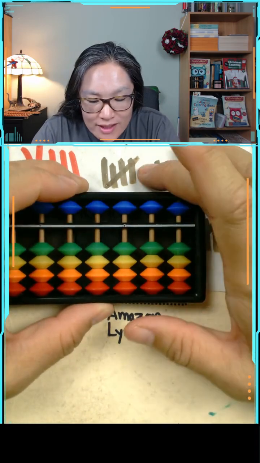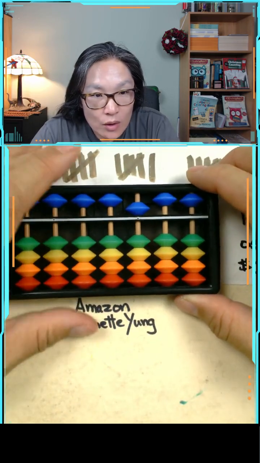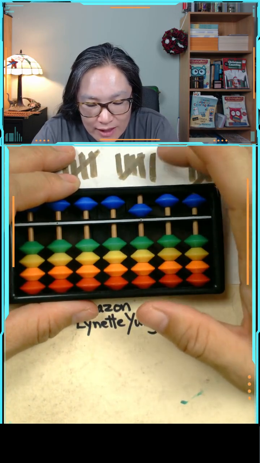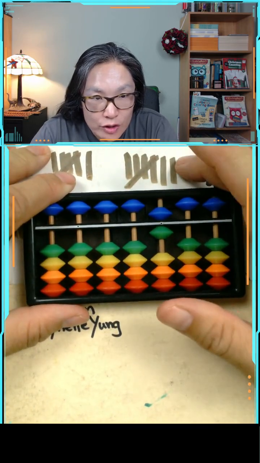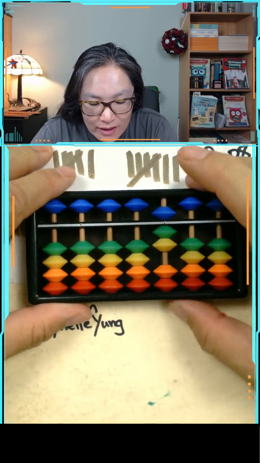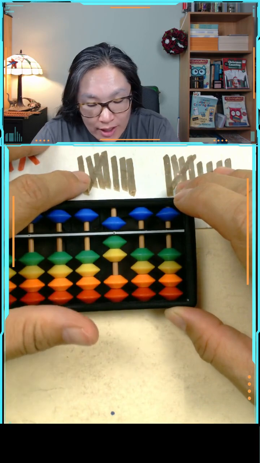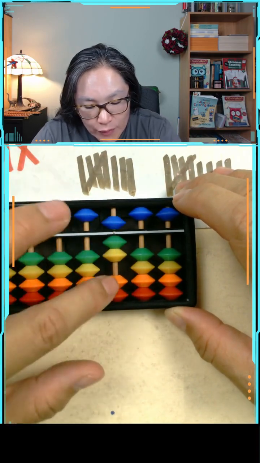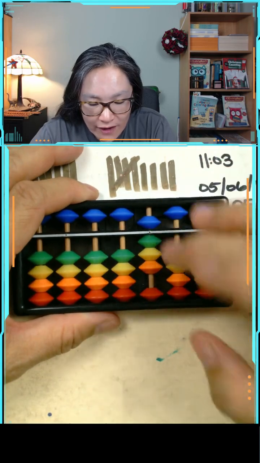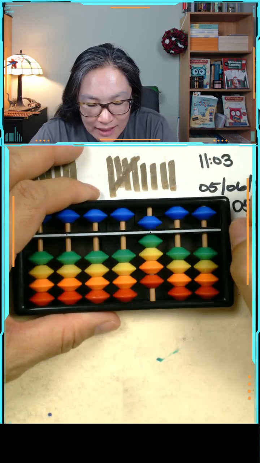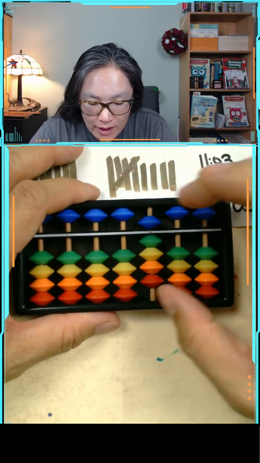All right. So this is 5. 5 with the slash just means the top bead. Then we have 6: 5 is a slash, plus 1, so 5 plus 1 is 6. We have 7: 5 plus 2 is 7. Then 8: 5 is the slash, and then 3. 1, 2, 3. So 5 plus 3 is 8. And then we have 9. 9 is 5 and 4. 5 plus 4 is 9. So 5 is the slash, and then we have 4. 1, 2, 3, 4. And that is 9.